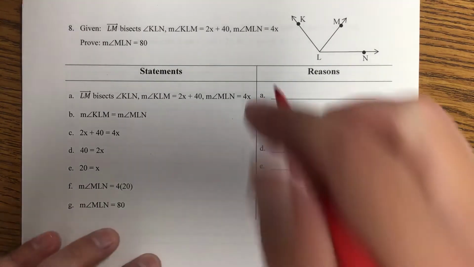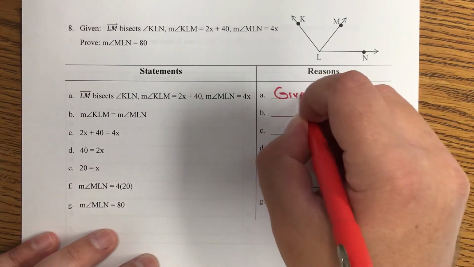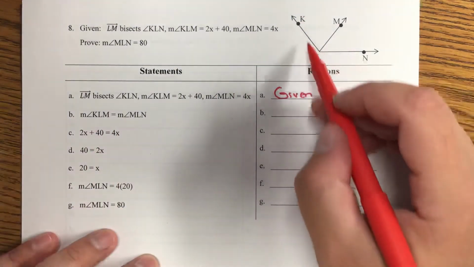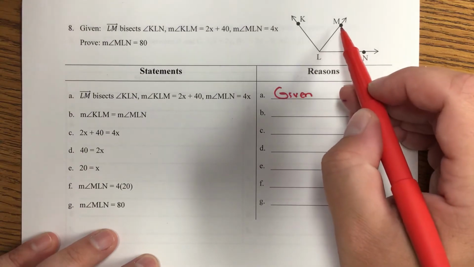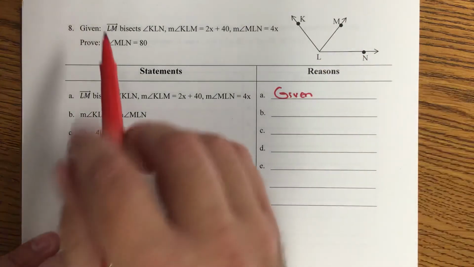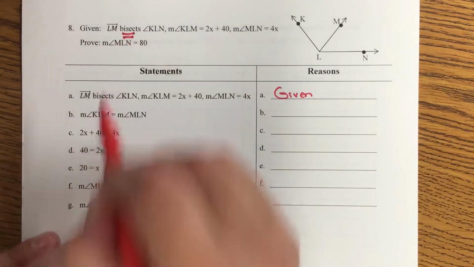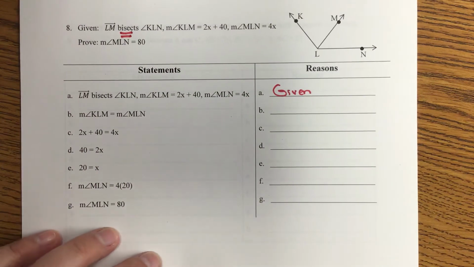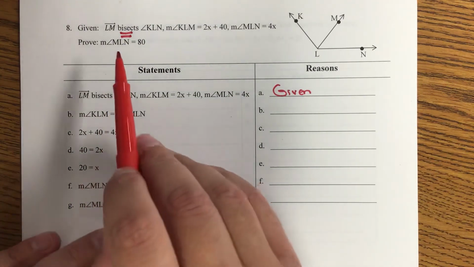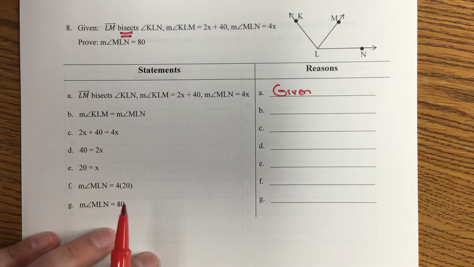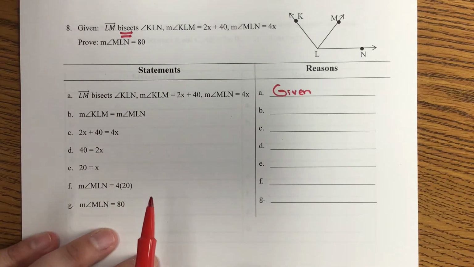Okay, so the first step is always the given. The measure of angle KLM equals the measure of angle MLN. Well, here's a key word in your given, bisects, okay? So usually when you're writing a proof, you're going to try and find keywords in the given in order to do your proof, okay?